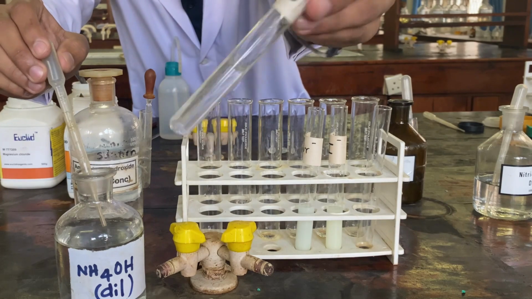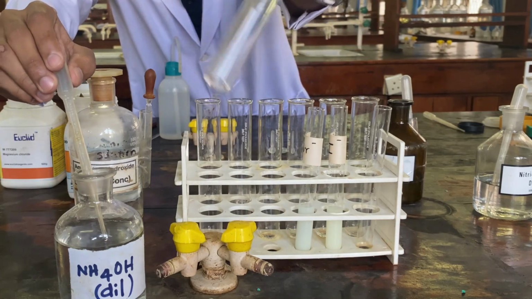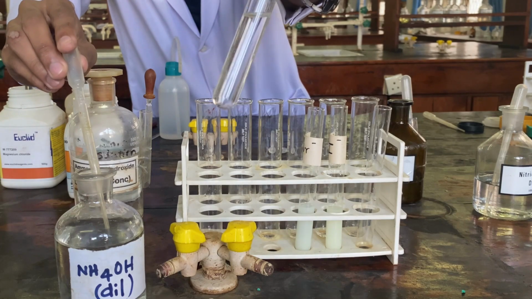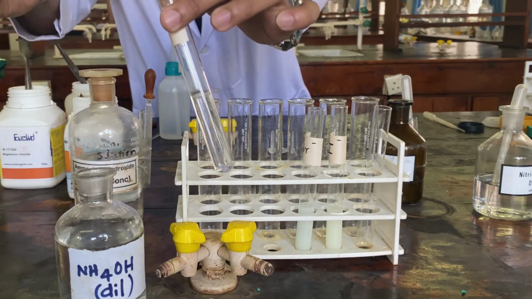Here we are adding diluted ammonium hydroxide solution dropwise. You can observe the precipitate dissolves.